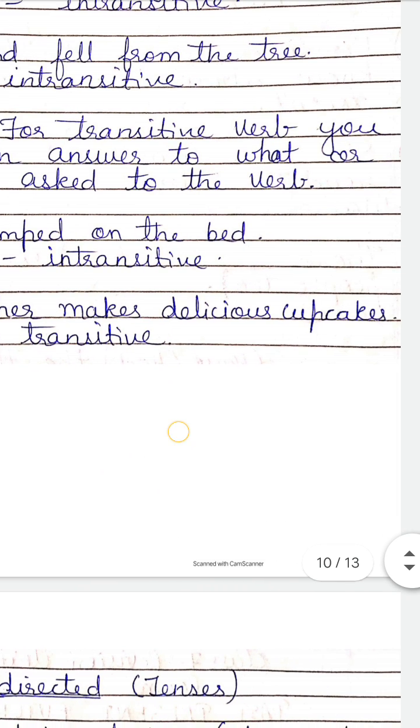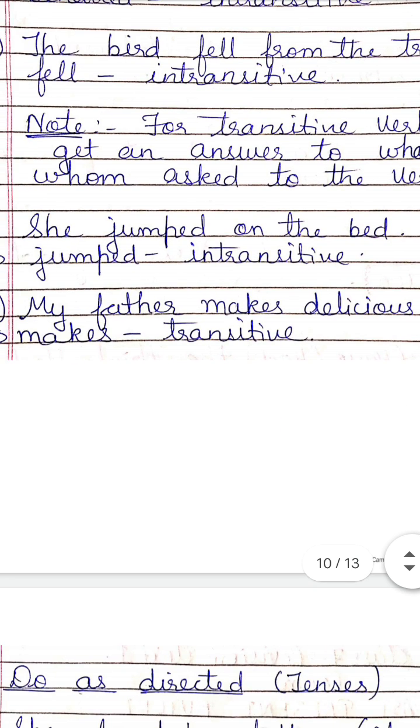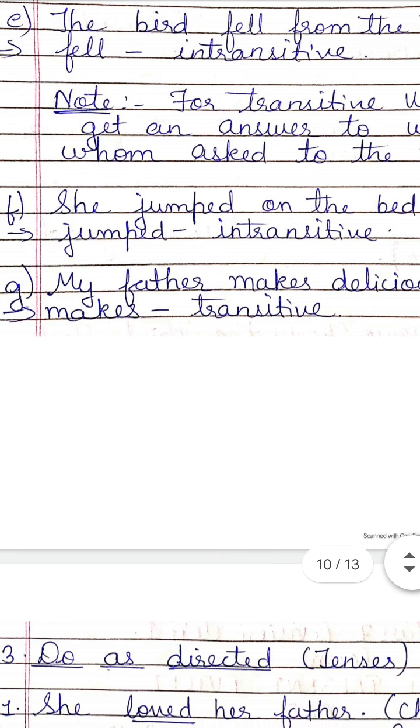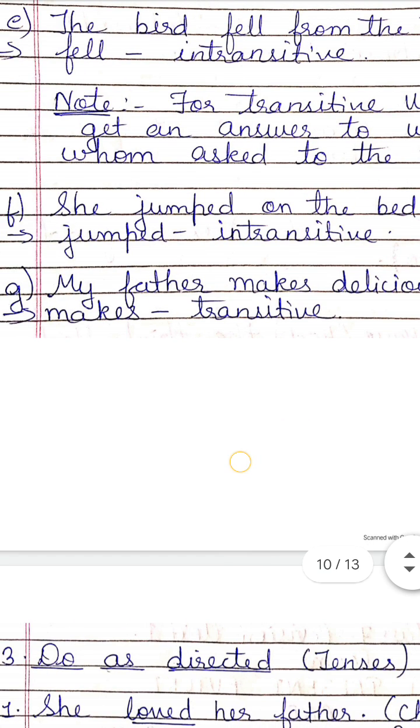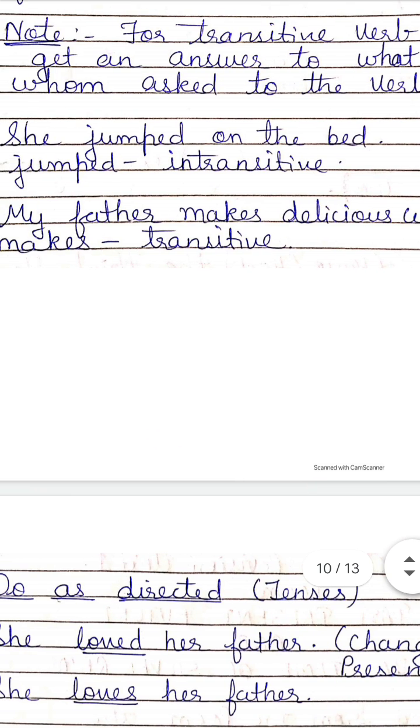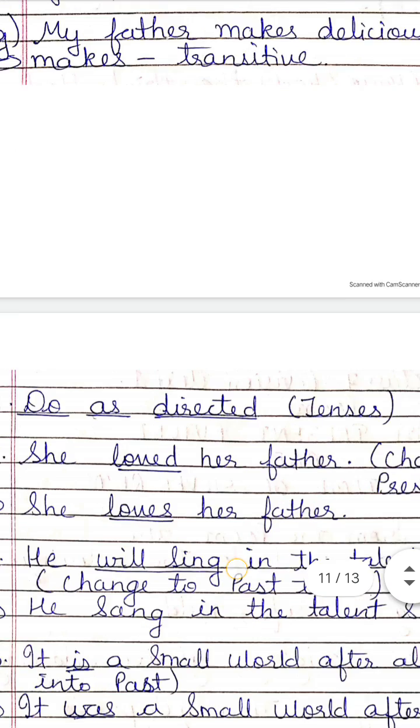So for a transitive verb, you get an answer to what or whom asked to the verb. She jumped on the bed. She jumped where? We are getting an answer to where, on the bed. So where is not transitive, it gives intransitive. So jumped is an intransitive verb. My father makes delicious cupcakes. My father makes what? We are getting an answer to what? Delicious cupcakes. So makes is a transitive verb. I hope that was easy.